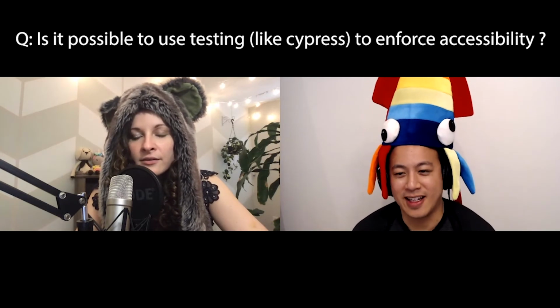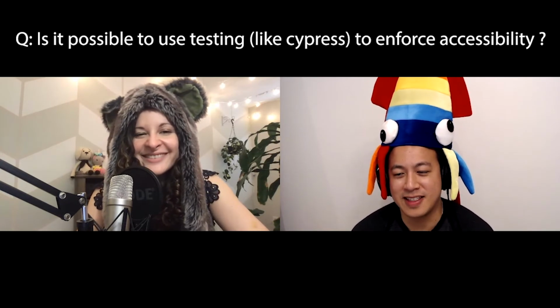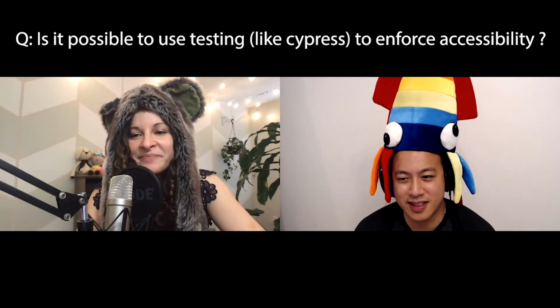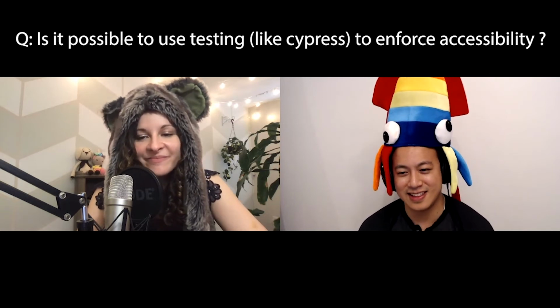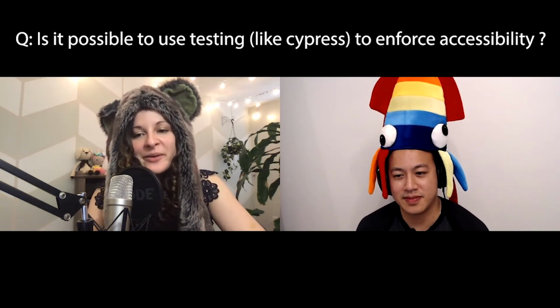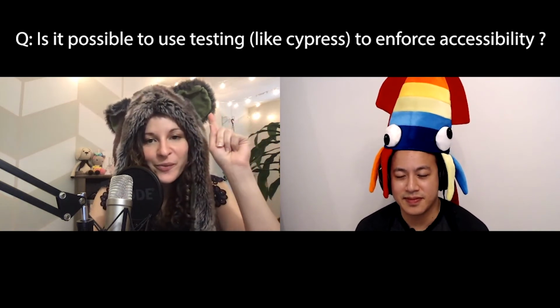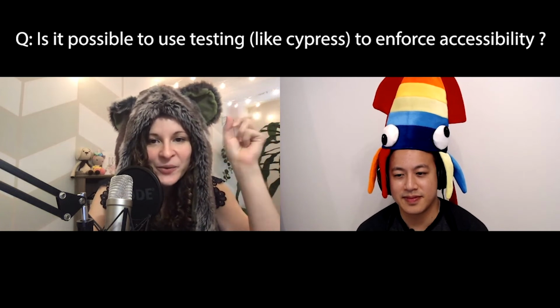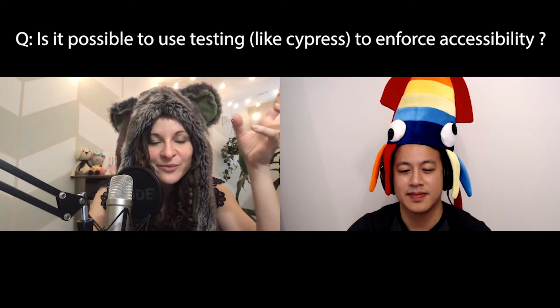Yes, it's for IBM Equal Access Accessibility Checker. Good question from Julian. I can hop in, Maria, if you need help. Is it possible to use testing like Cypress to enforce accessibility? Yes. This is kind of what we covered a little bit before, where we covered end-to-end testing and how we can help cover some of the accessibility issues.